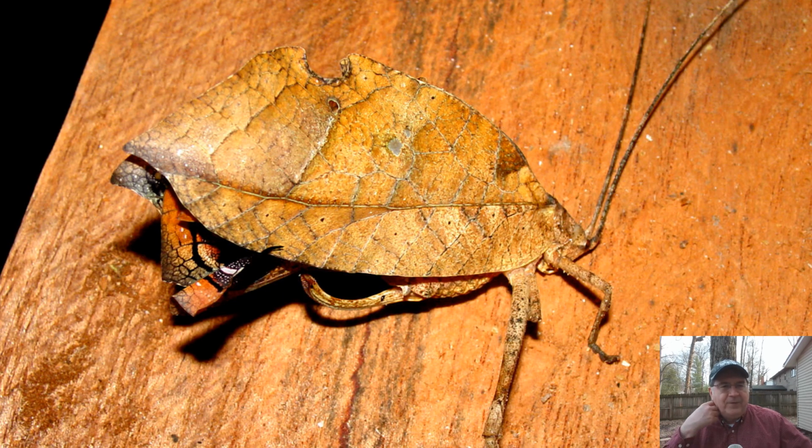Here's one of those camouflage patterns. If you can't tell, this is the head over on this end, and then this looks just like a dead leaf with mottled patches of fungus on it, and even a little bite where some caterpillar had been chewing on this leaf a long time. So excellent patterns of camouflage.